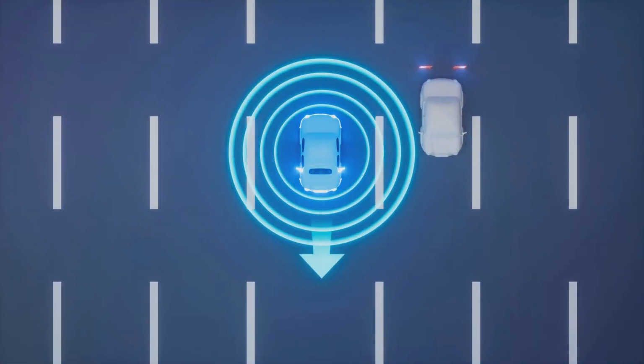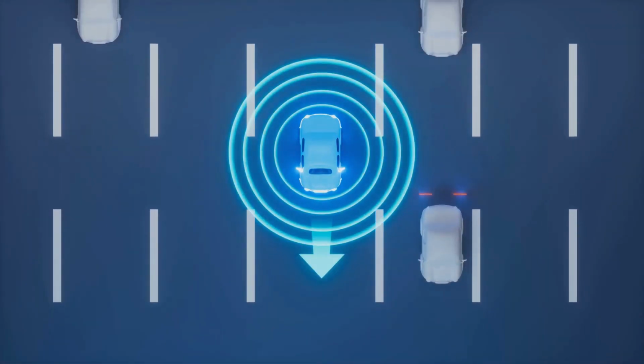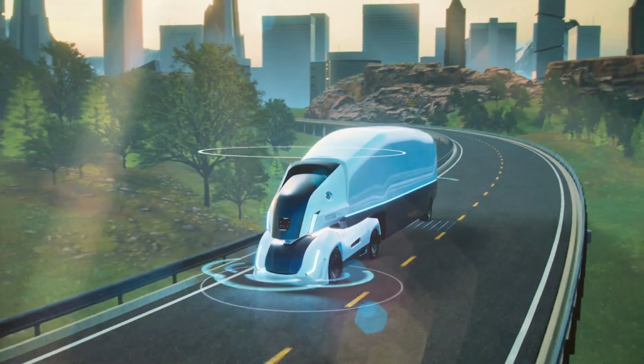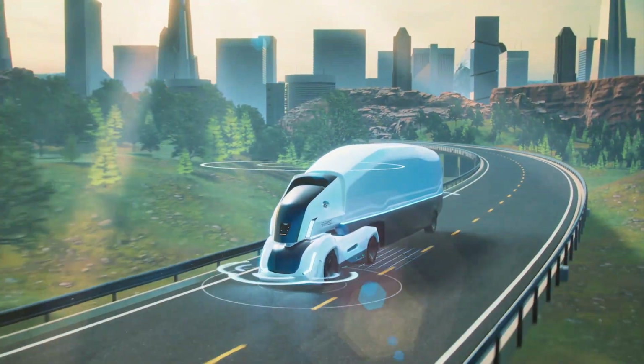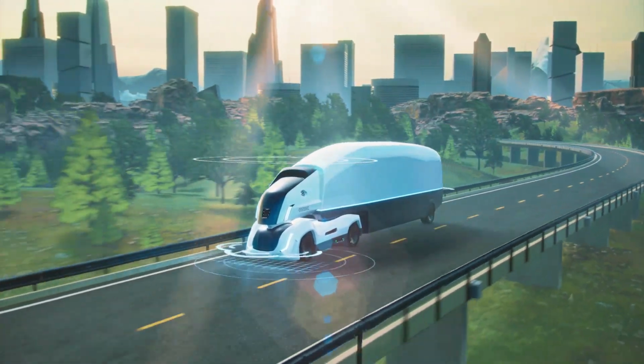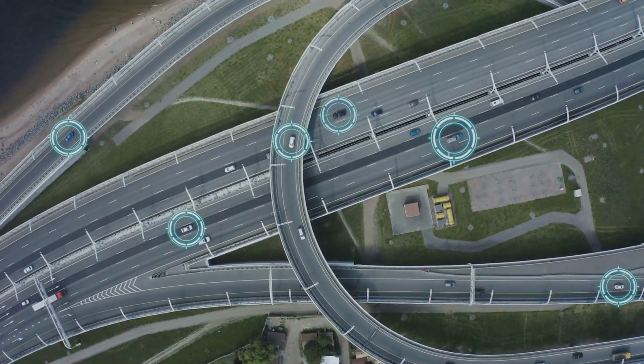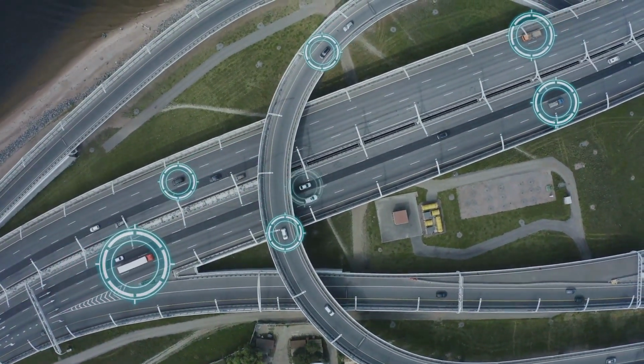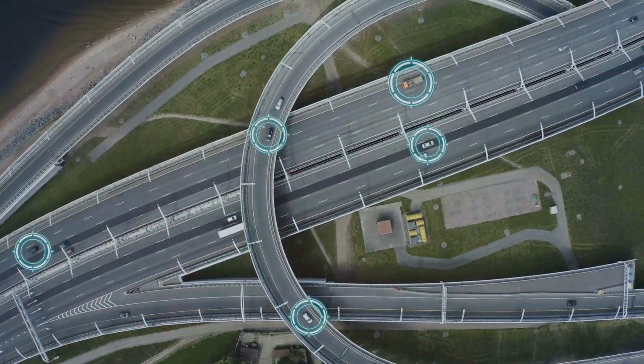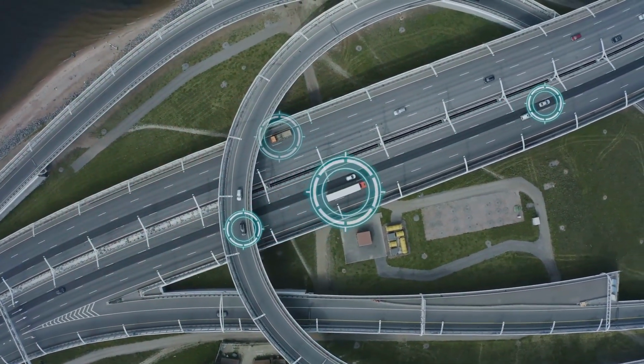Consider a self-driving car misidentifying a stop sign as a speed limit sign because of an evasion attack, or a voice recognition system misunderstanding a command due to a slight distortion in the audio input. These are the kind of scenarios that can arise from evasion attacks.